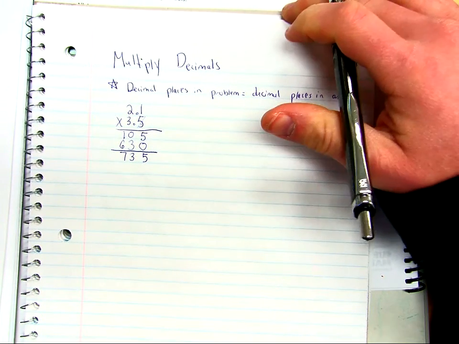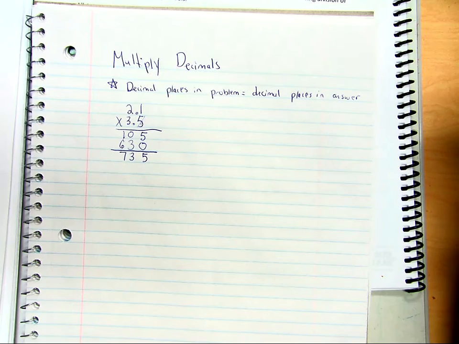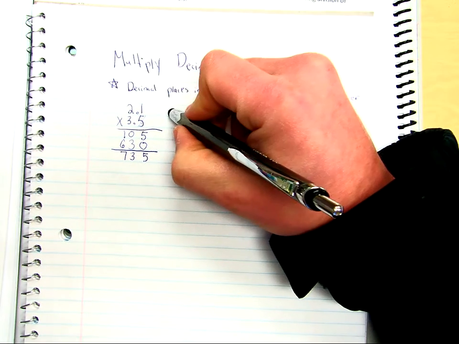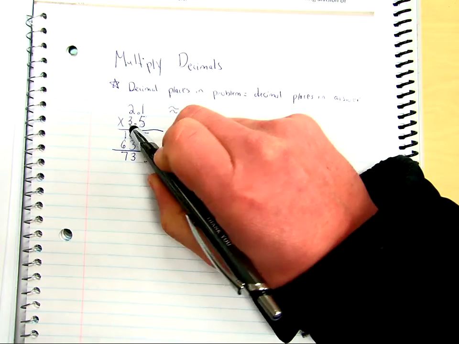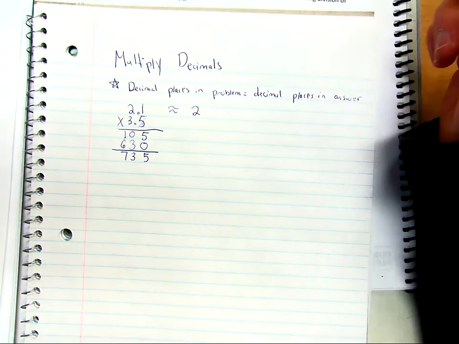So a question comes in: what am I supposed to do? Where's the decimal supposed to go? First thing I think about is what makes sense. This number is about 2, and this is 3.5, so it's right between 3 and 4.